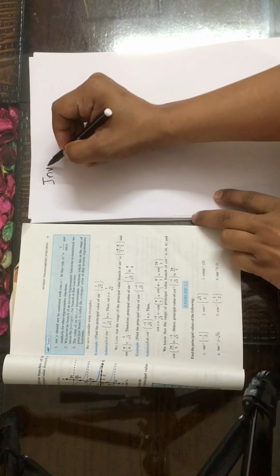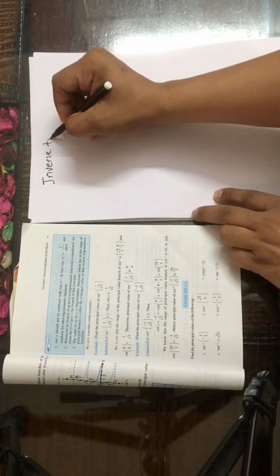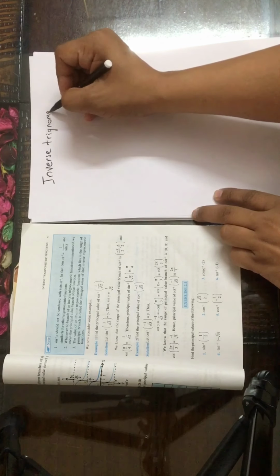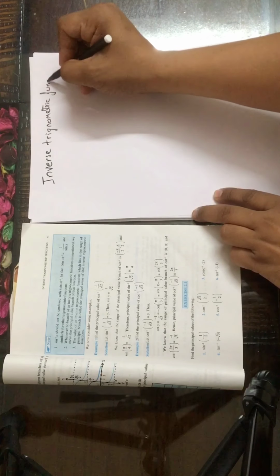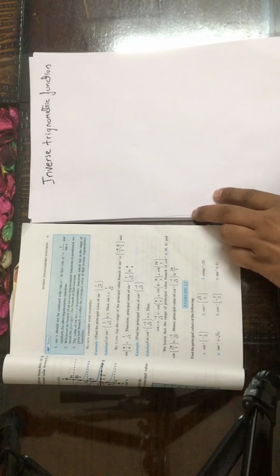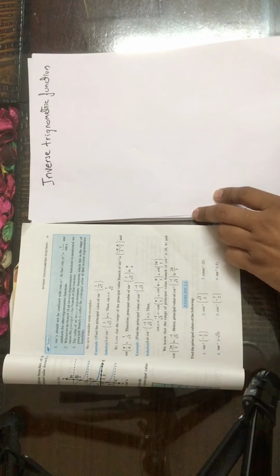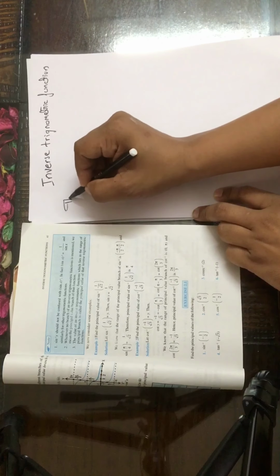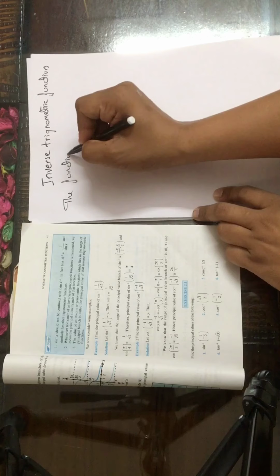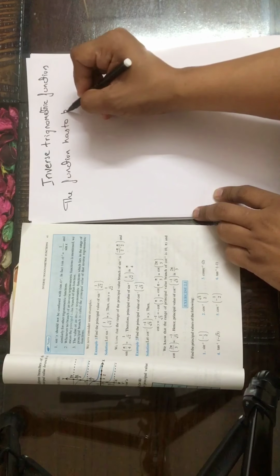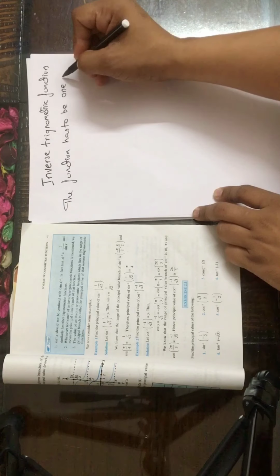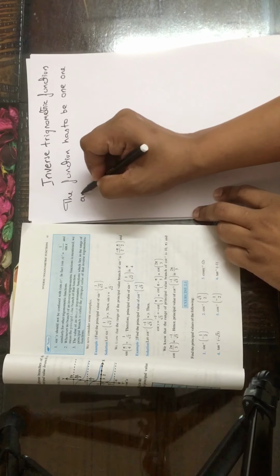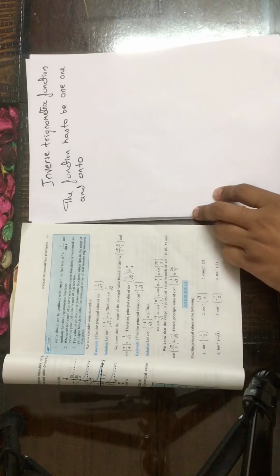We are dealing with inverse trigonometric functions. When we are dealing with this, the first thing you should know is that the function has to be 1-1 and onto.